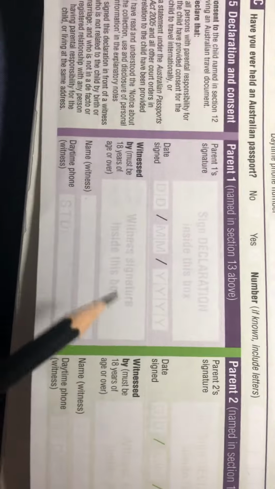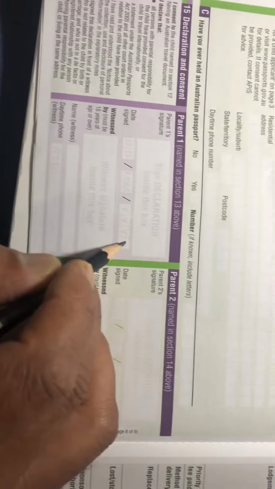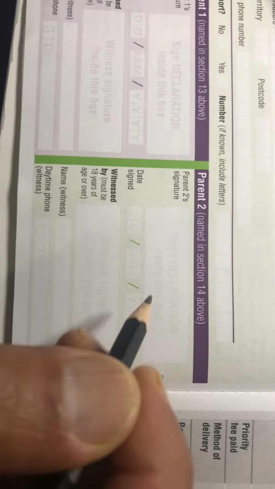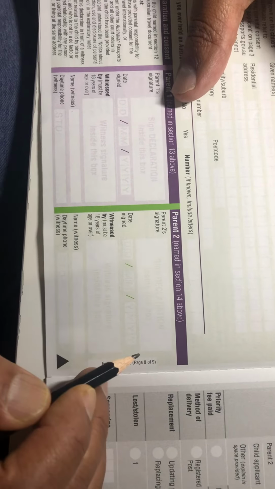And this one is for a declaration, and it can be witnessed by anyone. It shouldn't be someone known to you. You can go to the pharmacist, or your neighbor, or anyone, even if they don't know you, but they need to have seen you sign in front of them to prove that you both agreed to go for the child passport.